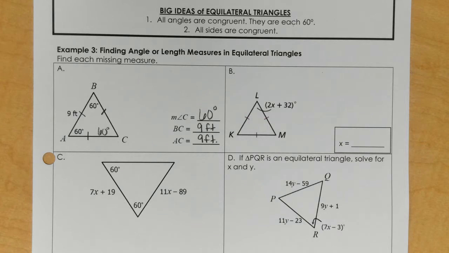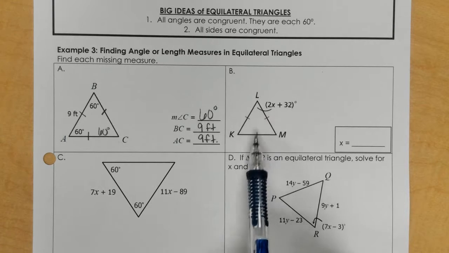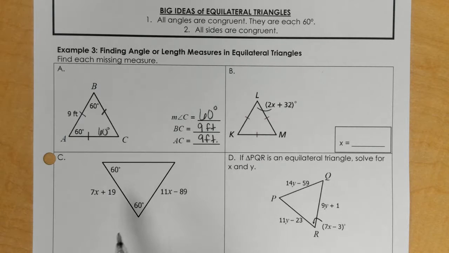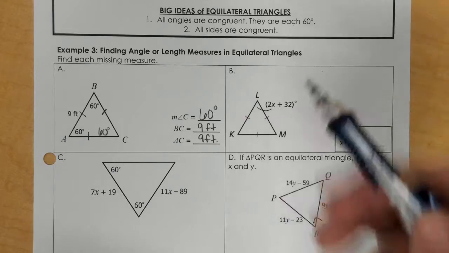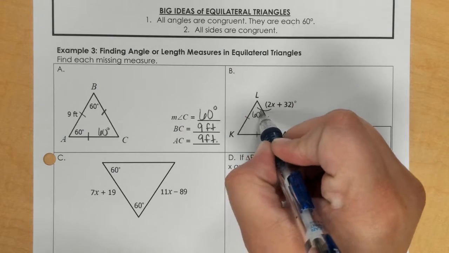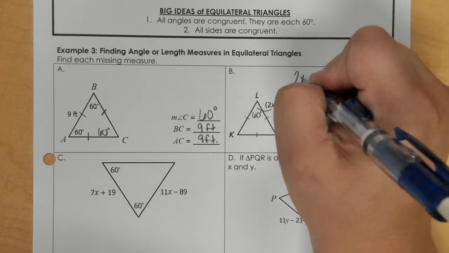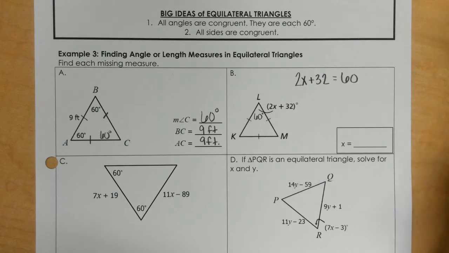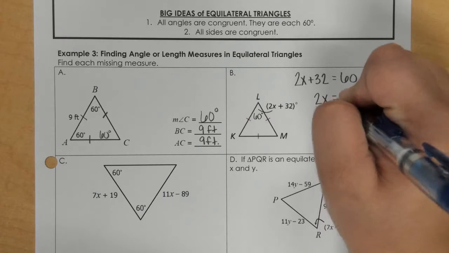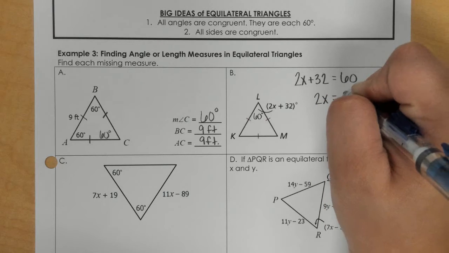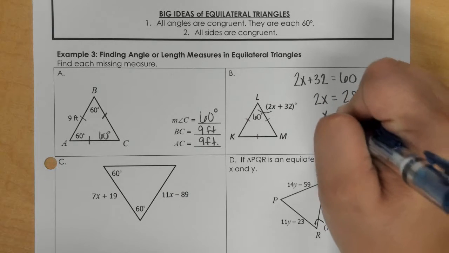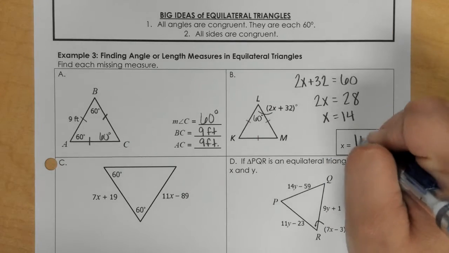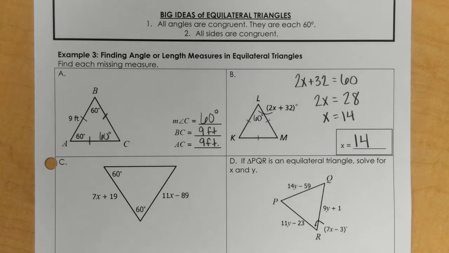Okay, in part B, if you are given that you have an equilateral triangle, I see that from all the markings here showing equal or congruent sides, then each one of these angles is 60. So I just take the 2x plus 32 and I set that equal to 60 degrees. And then I just solve. So x is 14.